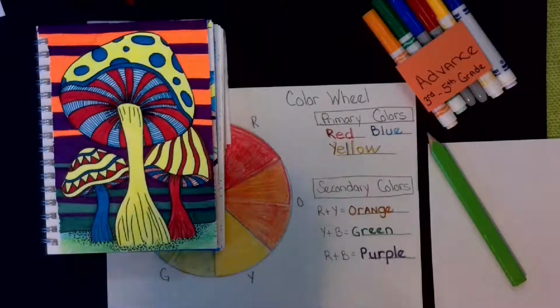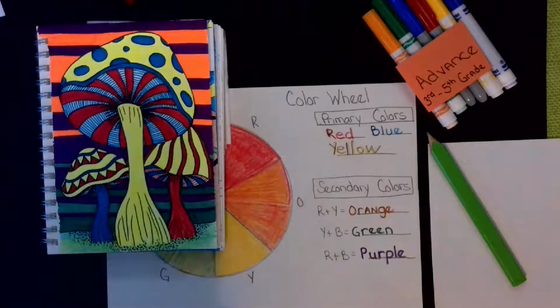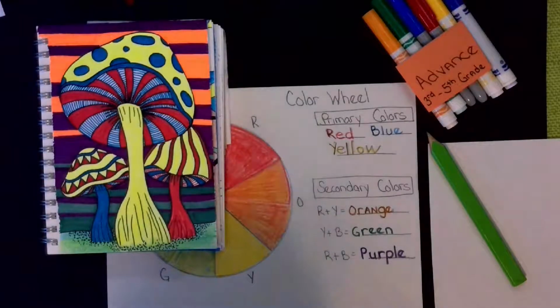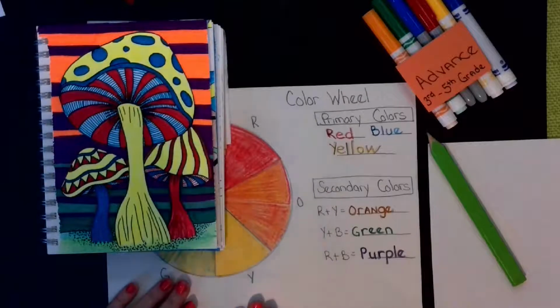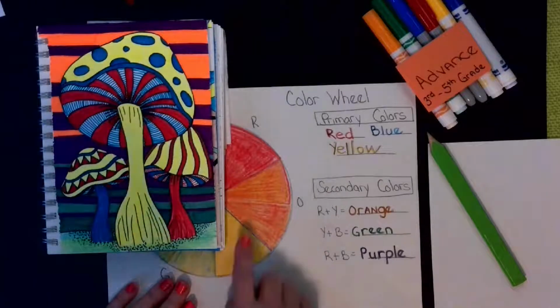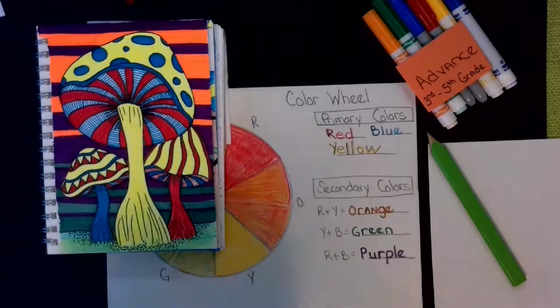Let's continue with learning about color theory and how we use the color wheel to help us choose the appropriate colors for our artwork. So in order to do that, you have to make a color wheel. We did that already. We actually even did it with crayons, where you could blend the colors to create the secondary colors. But which colors do you blend?